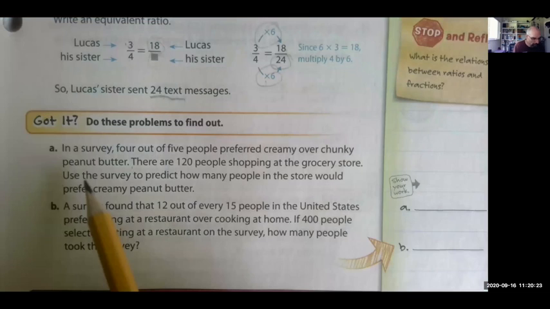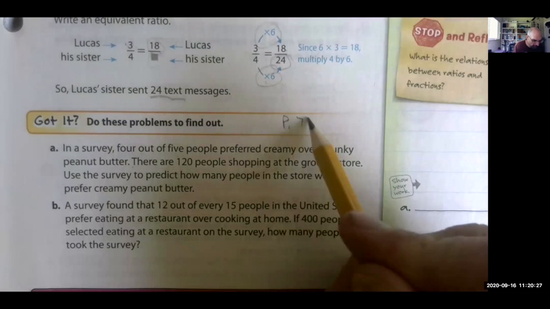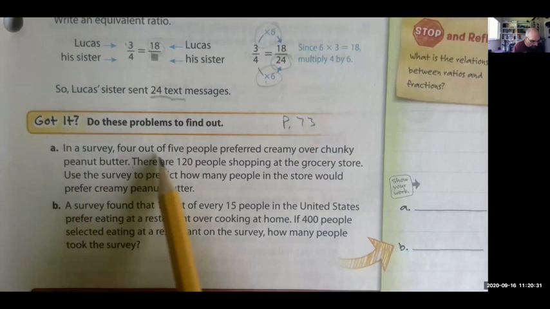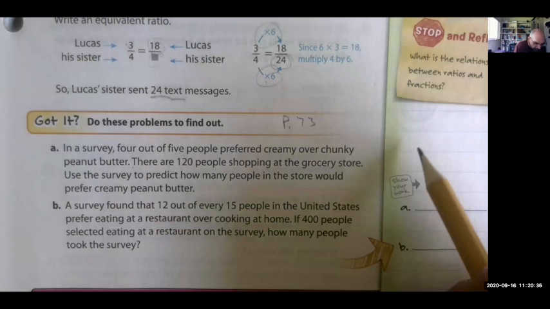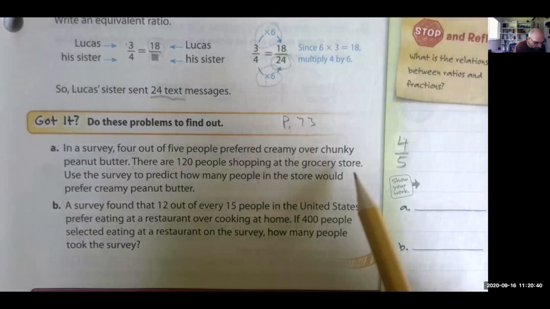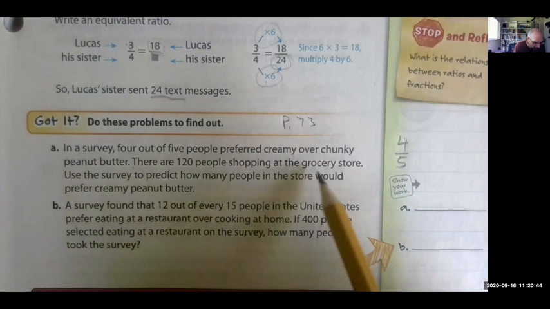Okay, so now let's look at the got it on page 73. So we're on page 73, and we're going to look at letter A. In a survey, 4 out of 5 people preferred creamy over chunky peanut butter. So I'm going to write 4 out of 5 preferred creamy over chunky peanut butter. There are 120 people shopping at the grocery store.